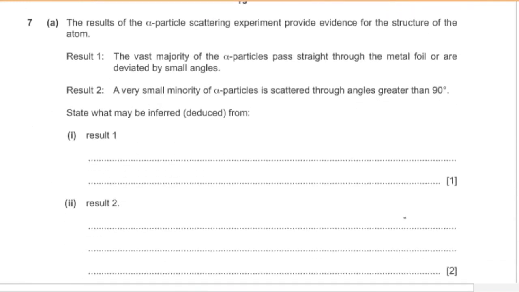Question number 7, part A. The results of the alpha particle scattering experiment provide evidence for the structure of the atom. Result 1, the vast majority of the alpha particles pass straight through the metal foil or are deviated by small angles. And result 2 is that a very small minority of alpha particles is scattered through angles greater than 90 degrees. State what may be inferred from result 1. So here it is said that the majority of alpha particles are uninterrupted and they pass straight, which means that most of the atom is empty space.